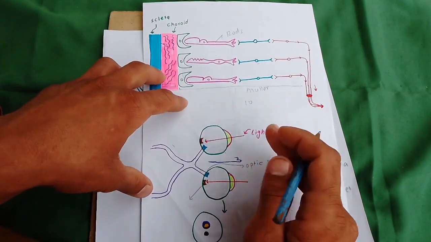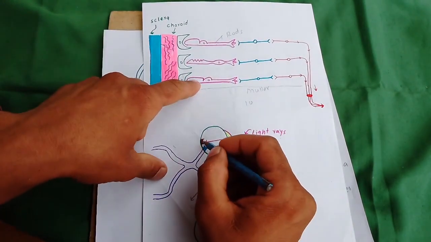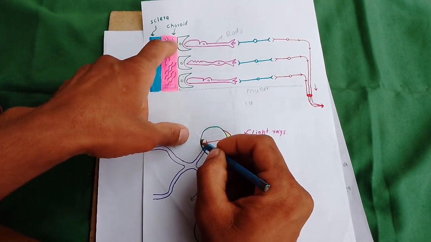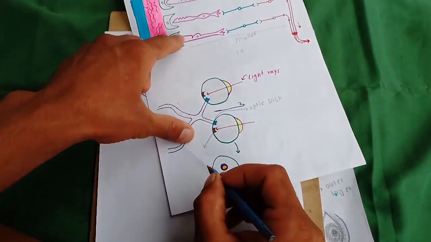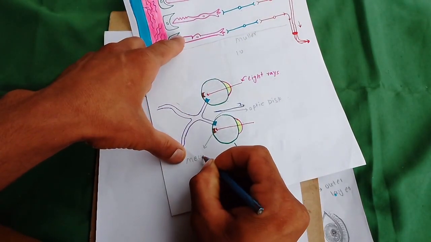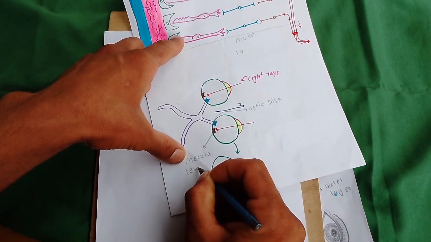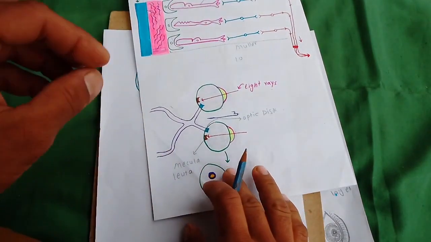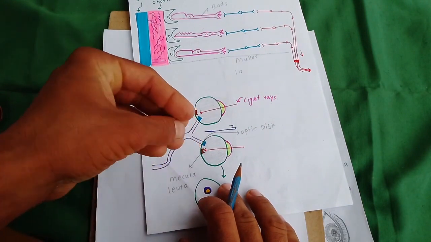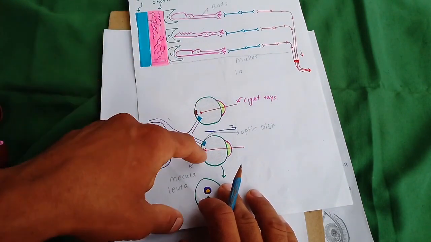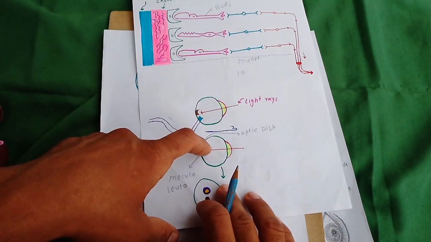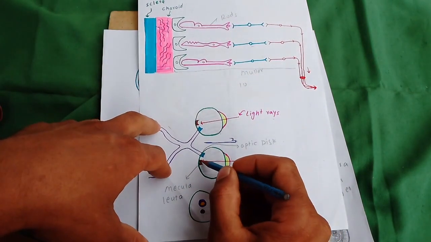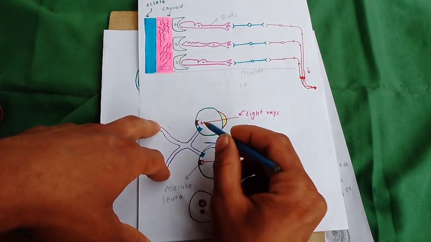Okay, and this one is the macula lutea. Here I am only giving a little bit of an idea, but in the next class, in phototransduction, I will explain this structure in very big detail.